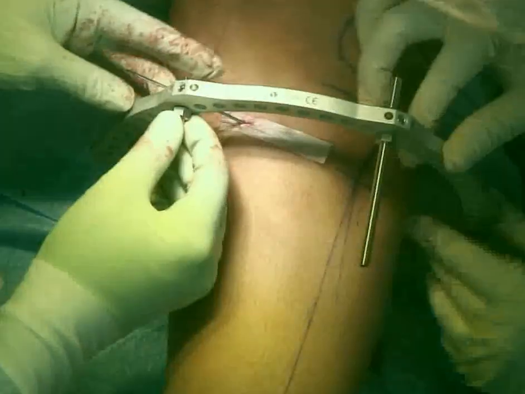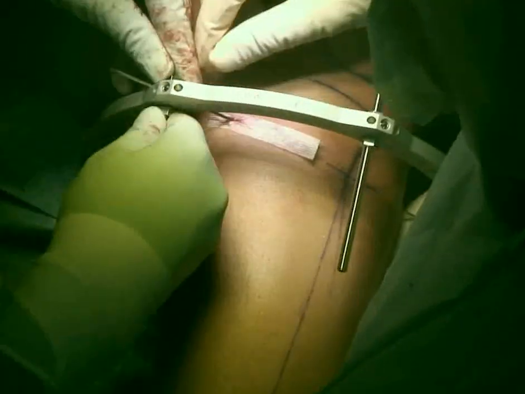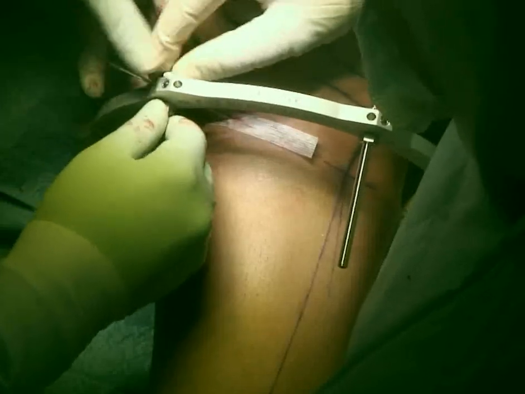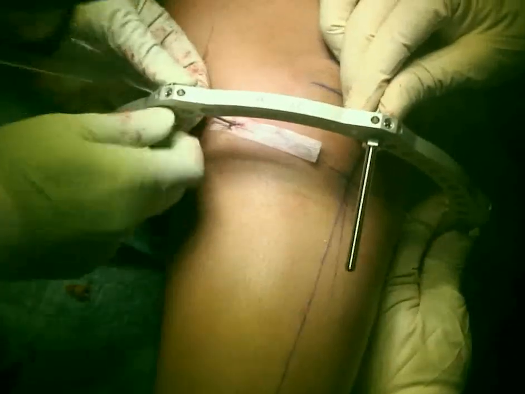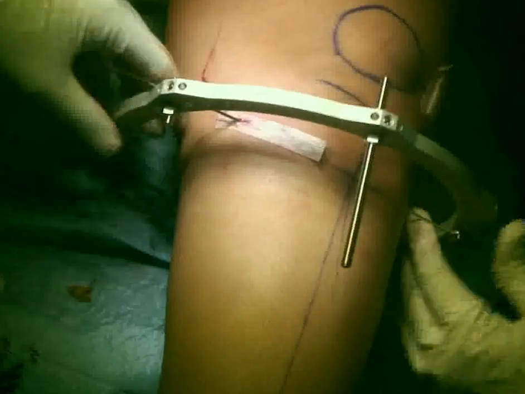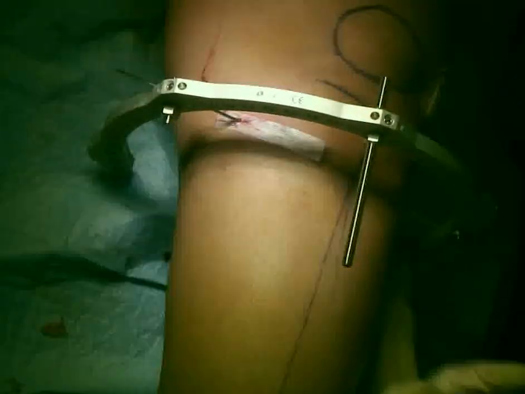Here I put my fine wire parallel to the joint surface, then I fix my proximal ring, which is big enough to allow for the soft tissue swelling and is open from behind to allow for the knee bend. Then I'll check the x-ray.